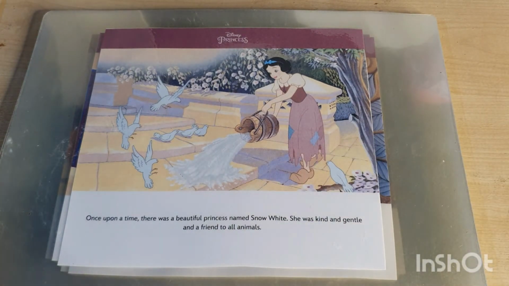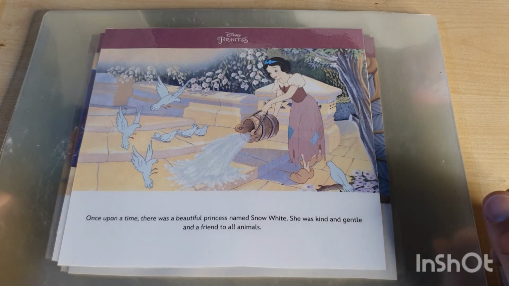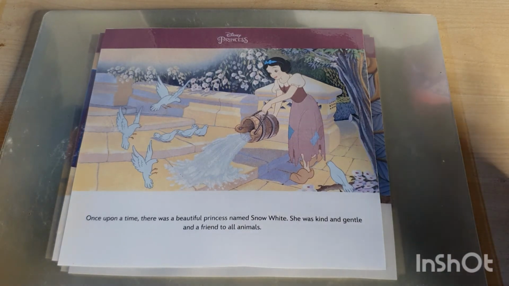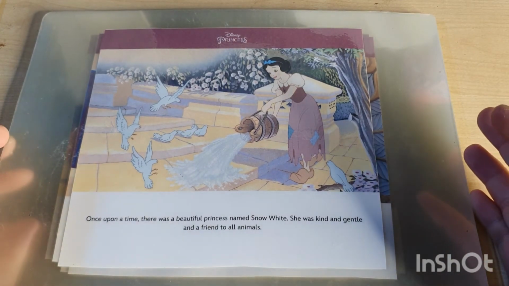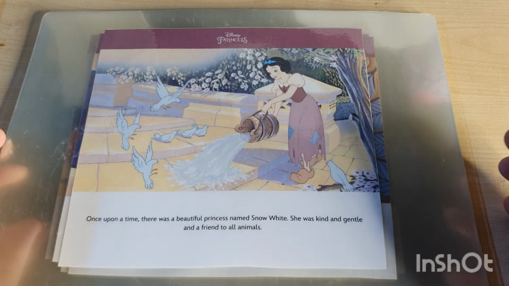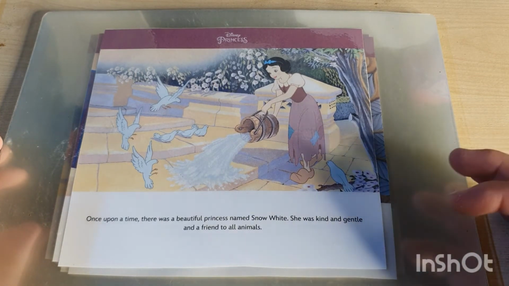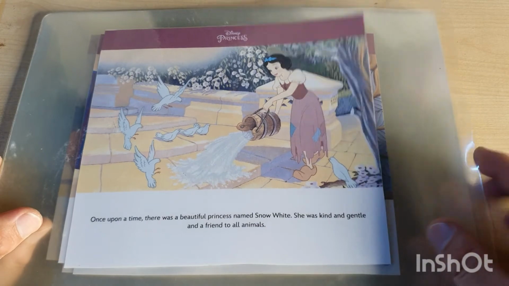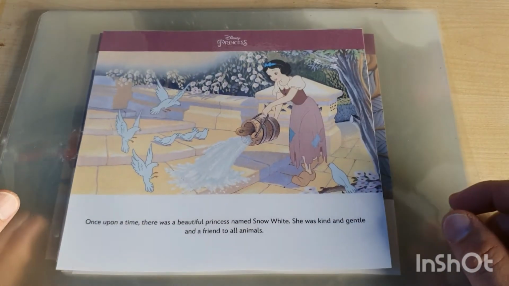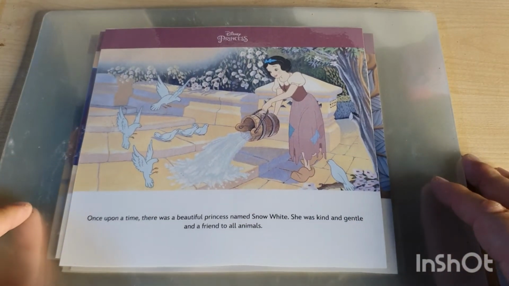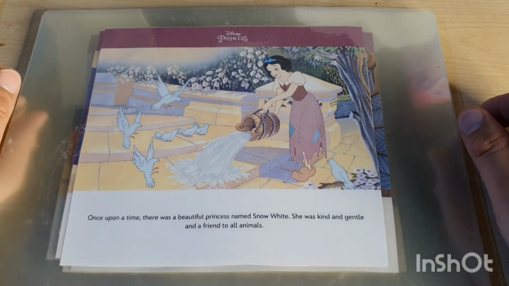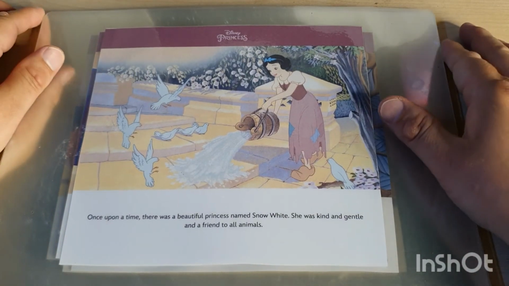So this is the story. I made this book myself. I went online and I found these pictures and printed them out. I cut them out and then I laminated every page. Okay, so are you ready? Then here we go.